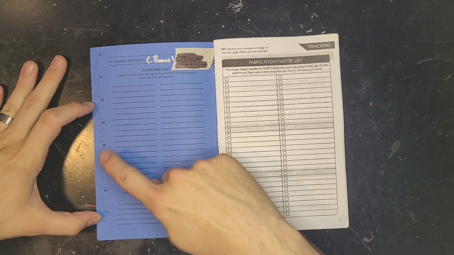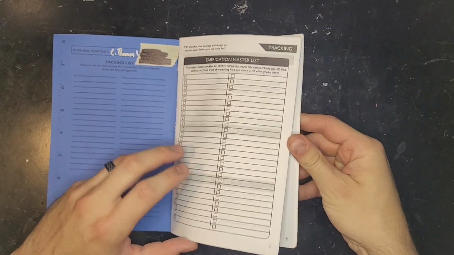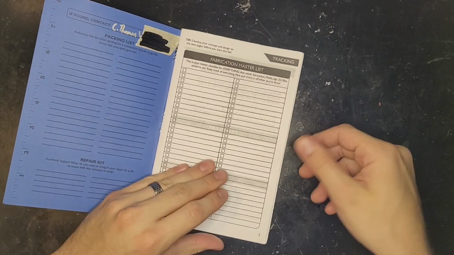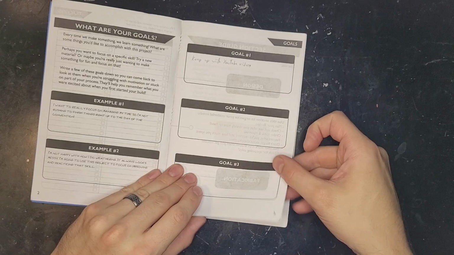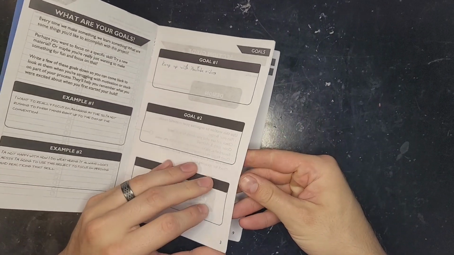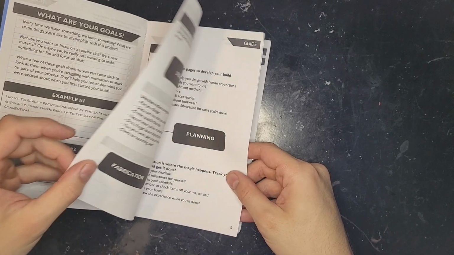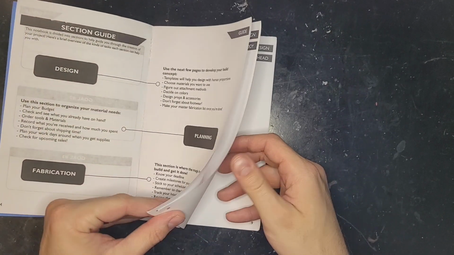It's got a handy little ruler, repair kit, and all sorts of other things. There's a checklist for things that you need to make. It gives examples of what your goals should be. Like, you make your own goals depending on where you want to grow in your costume making journey.